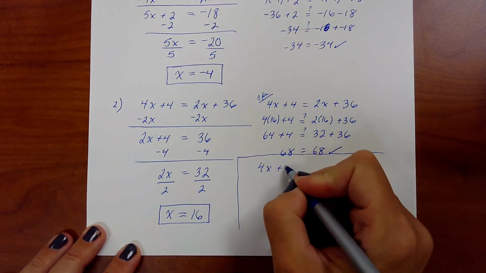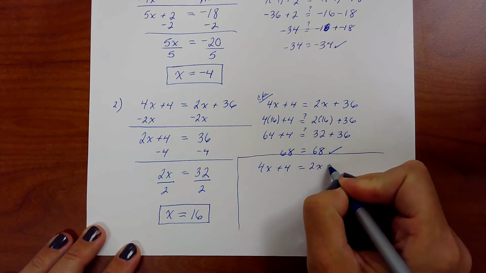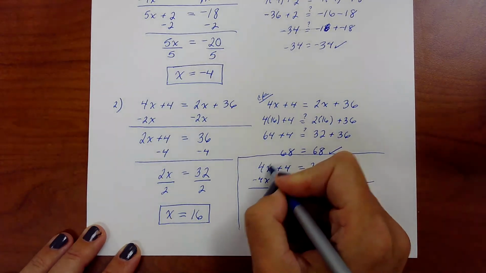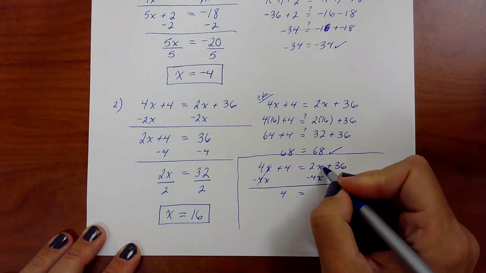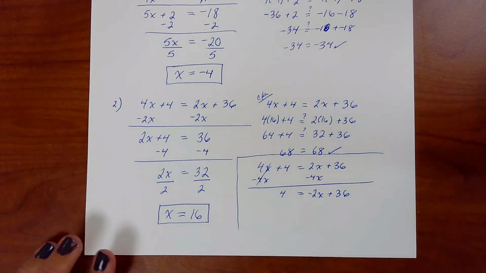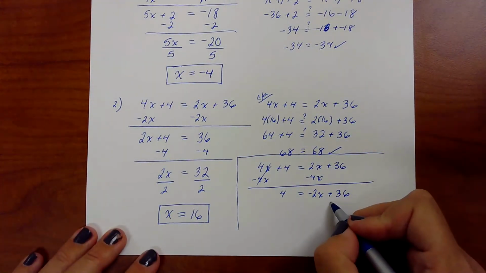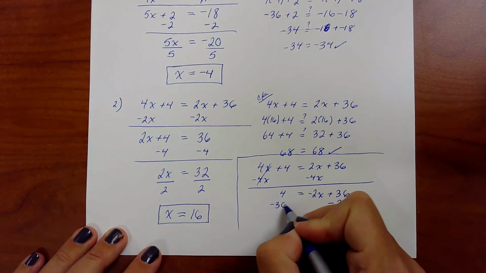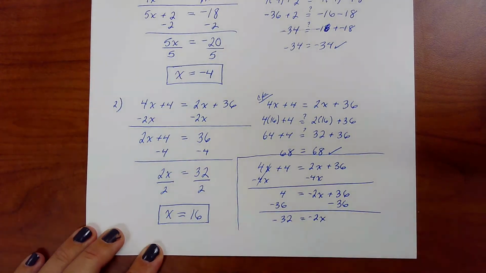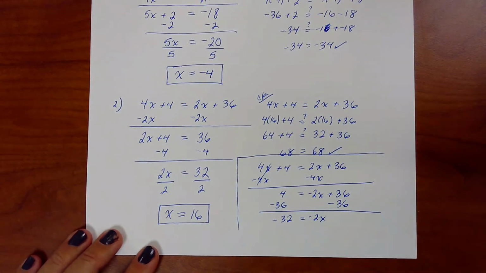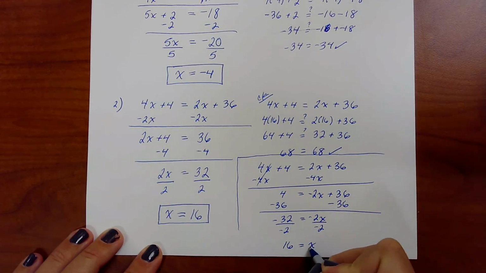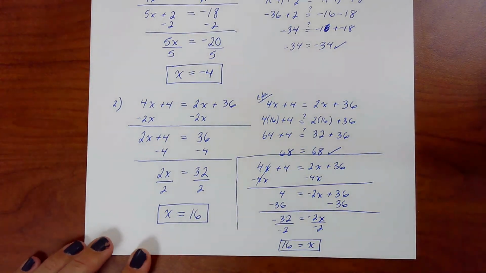Okay. And you don't have to write this, but I just want to show you, if you had tried to solve it by subtracting the 4x instead, that it works. You get a 4, you would get a negative 2x, right? Now this is annoying, the variables on the right, but you can do it. You would subtract 36, you would get a negative 32 equal to negative 2x. Then you would divide by a negative 2, and you would still end up with a positive 16. So there are options.